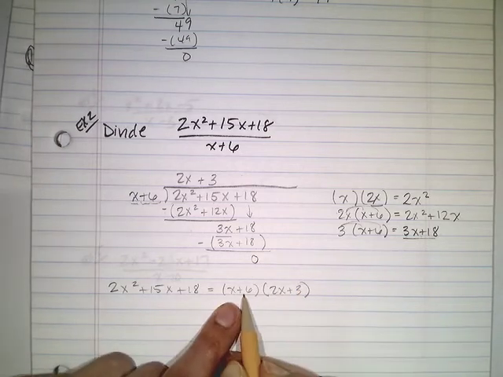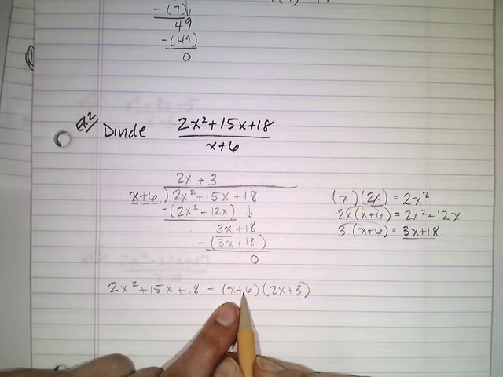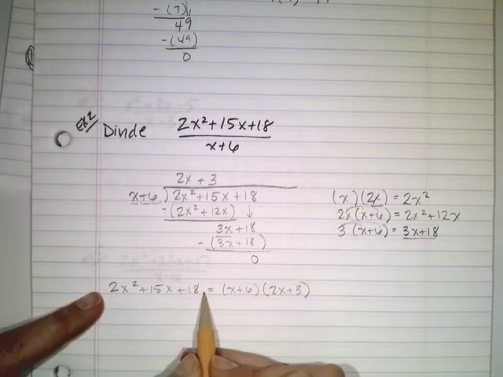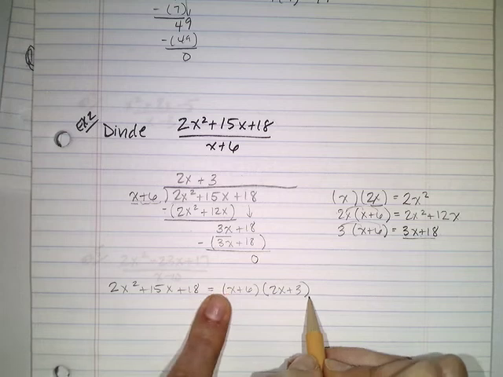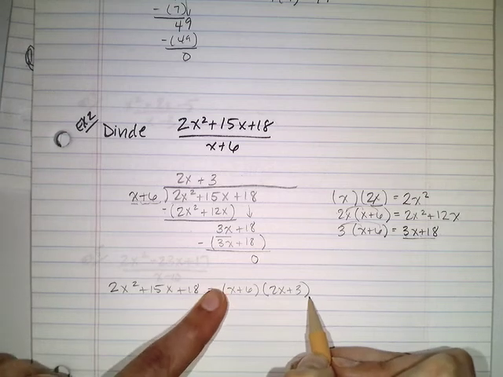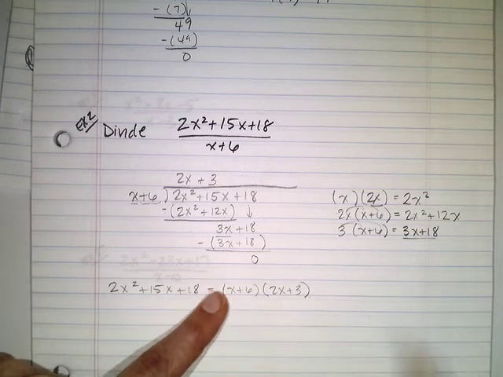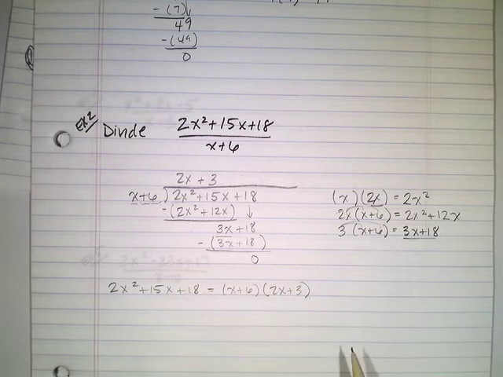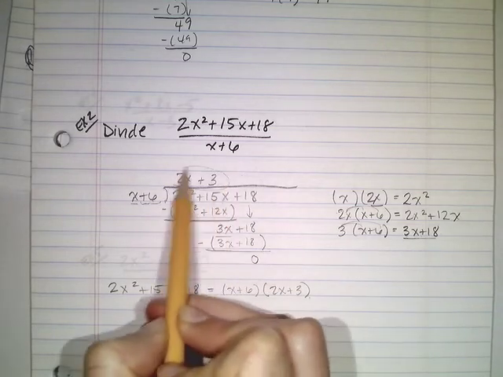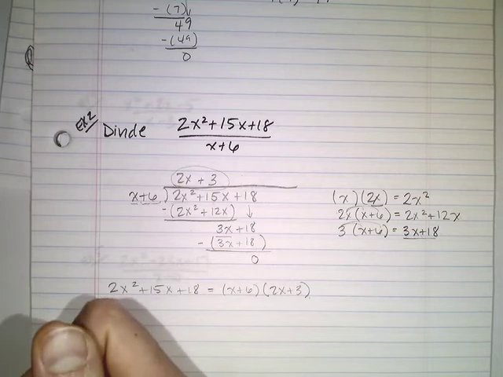And you can always check that too, right? You can multiply these out. You can also take this and put it into Desmos, and take this and put it into Desmos, and see if they're exactly the same graph. Okay? So most of the time you're just going to be asked to write 2x plus 3 as your answer. So, let's continue.